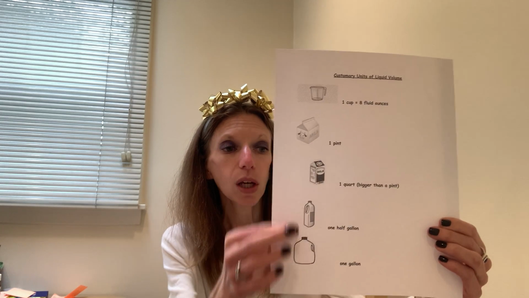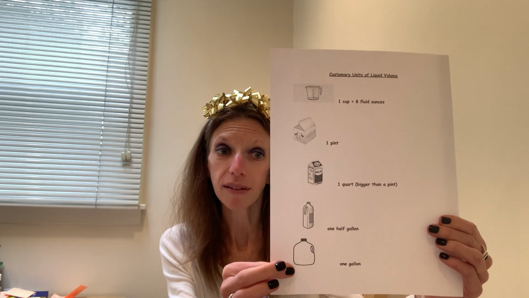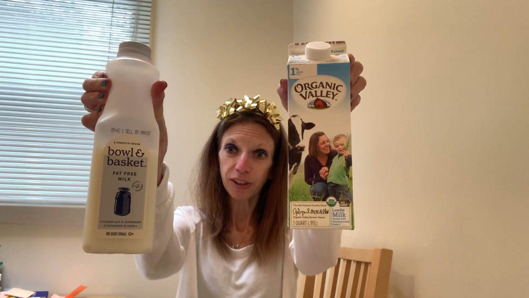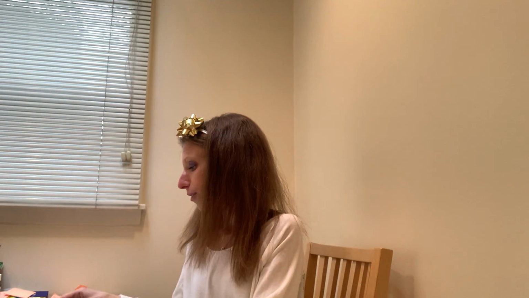Then we have a quart, which is a little bit bigger than a pint, and that could be what your milk is in. You know what? I have a quart of milk. Hold on. Okay, I'm back. So these 2 containers are a quart. This is a quart, and this is a quart. It may look a little bit different, but they're the same thing, and they're both a quart. So that's another customary unit of liquid volume.